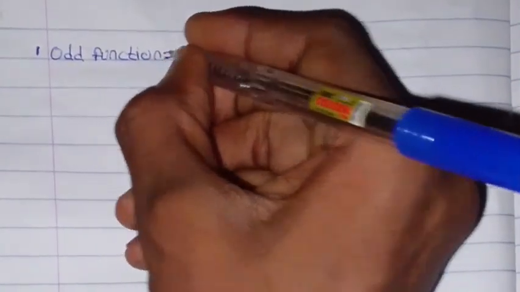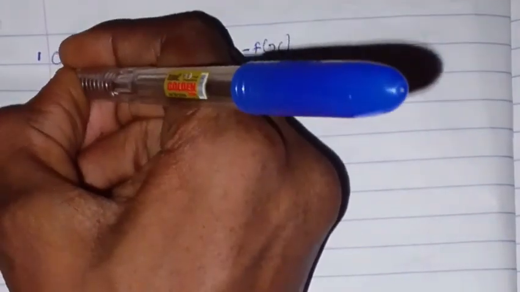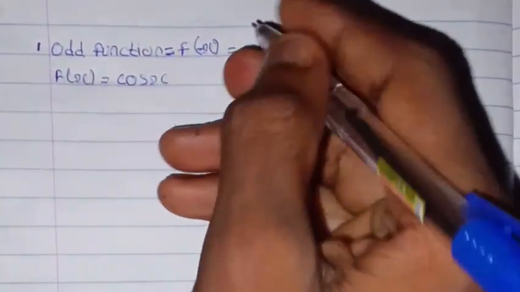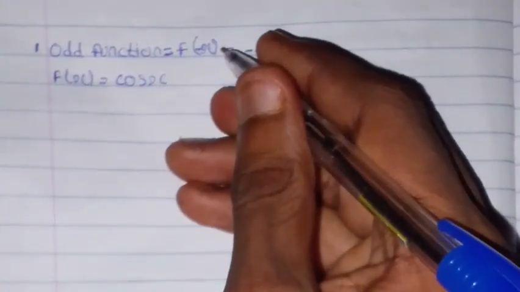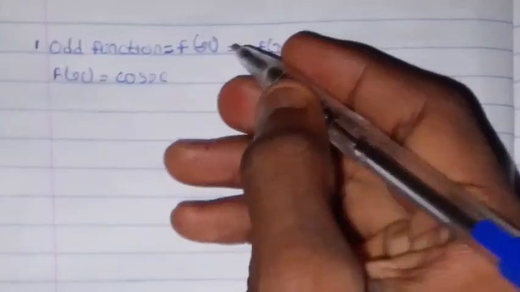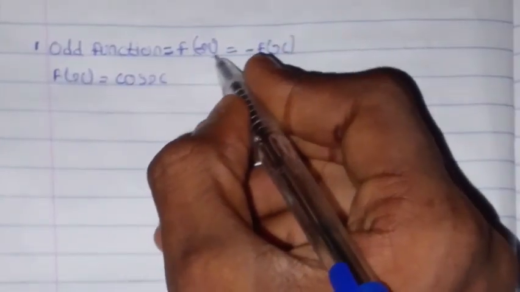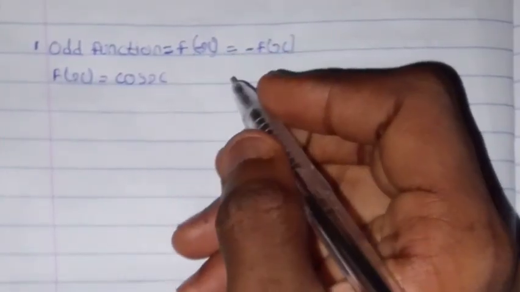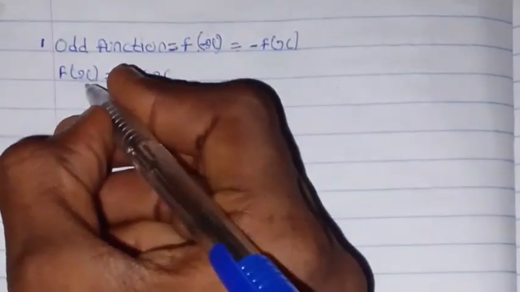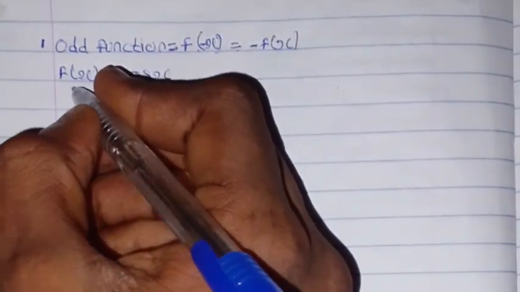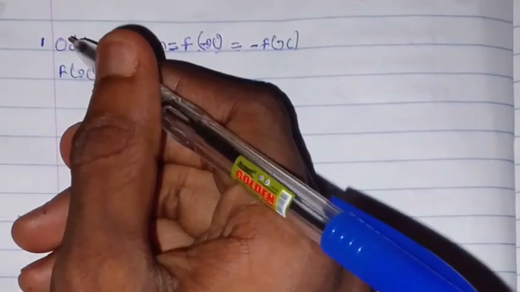So this is the practical mathematical representation. This is an odd function. Let's take an example. Let's say you have a function of cos x. Now, we want to determine whether this is an odd or an even function. Remember, we said that f of minus x will give you minus f of x. So taking a practical value of x, let's say x is 2.